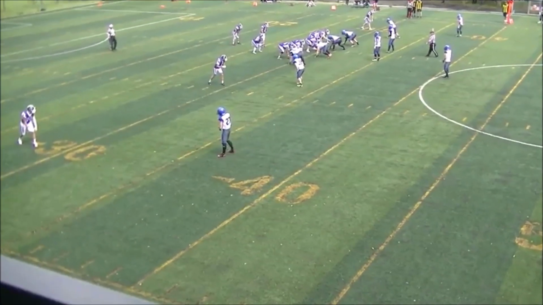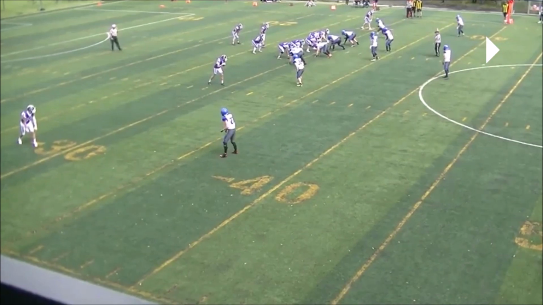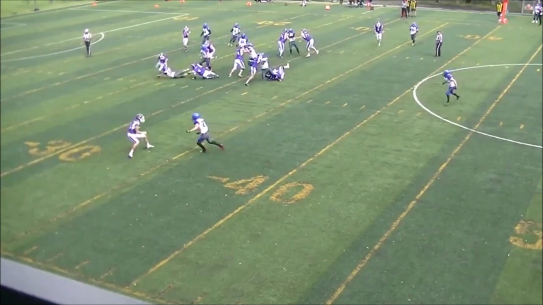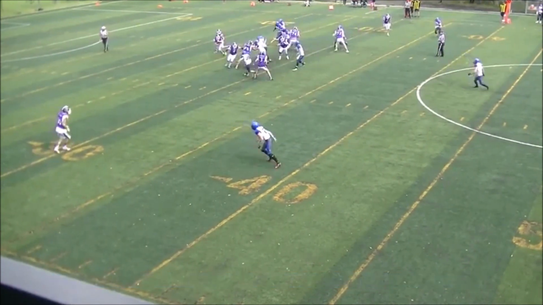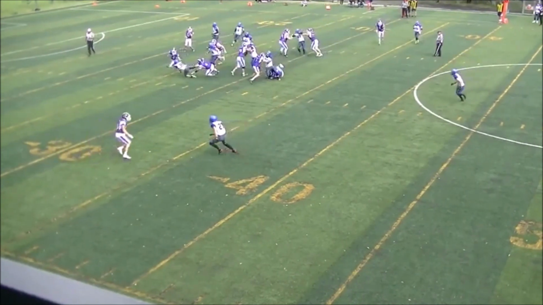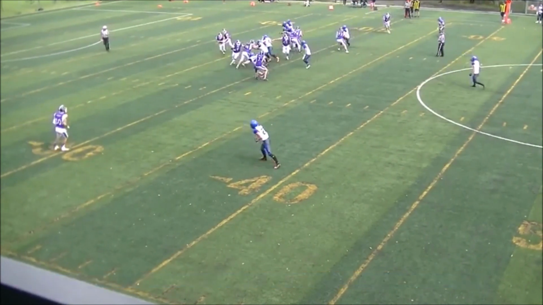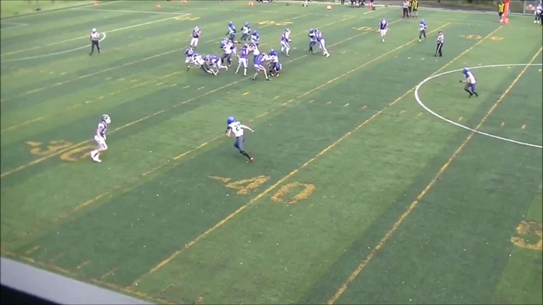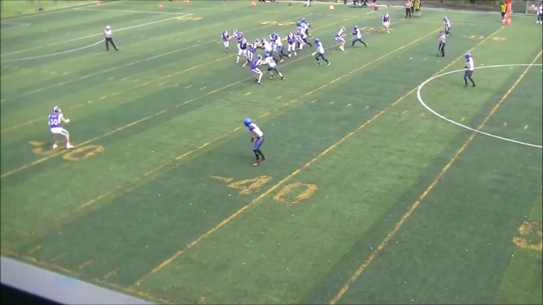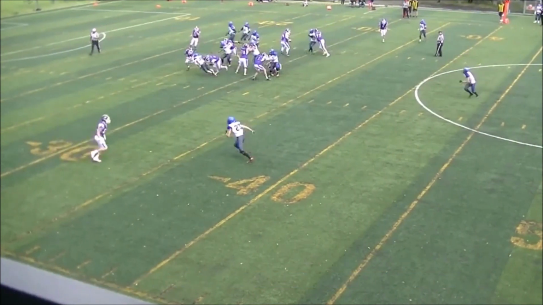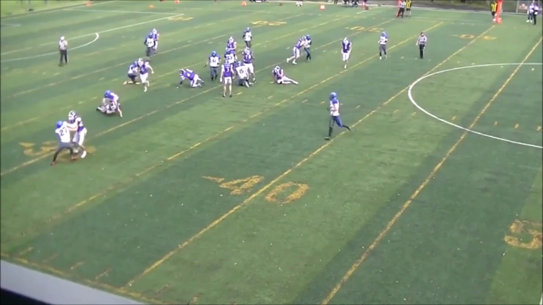In this first play, we're going to have a look at the center who's coming out and initiating contact with the middle linebacker there. And this is clearly from behind. It's below the waist, probably even below the knee. So even in the tackle box, this would have been a personal foul for clipping. So well done by the umpire to move around and spot this and get the flag down.